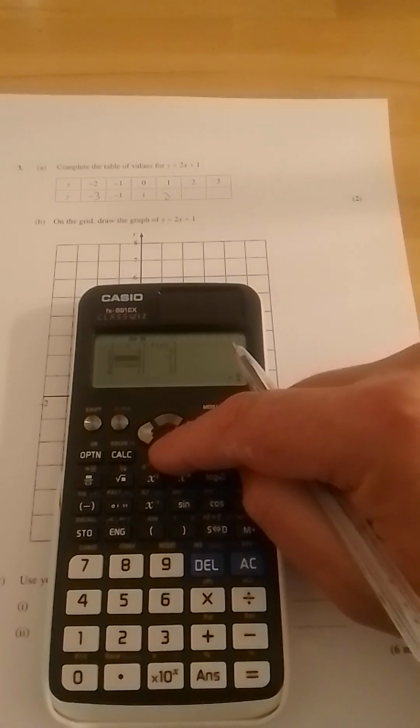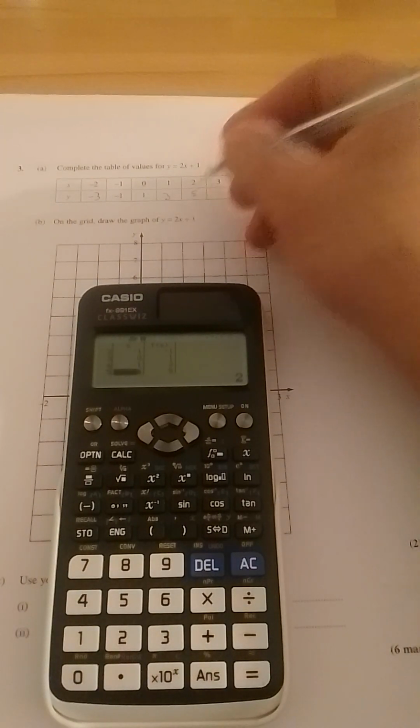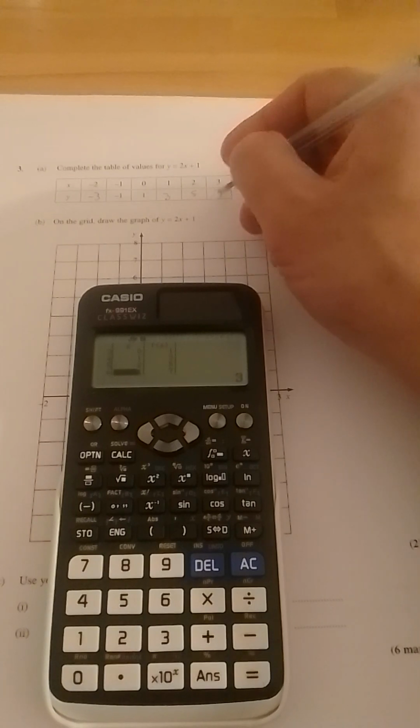If I scroll down now using the arrow keys, when x is 2, y is 5. And when x is 3, y is 7. So now I have all the data.